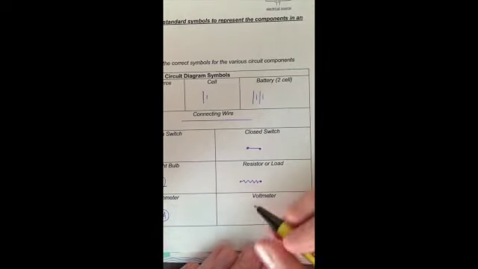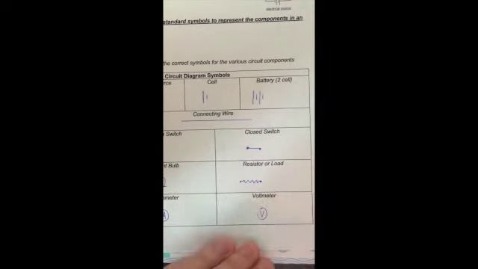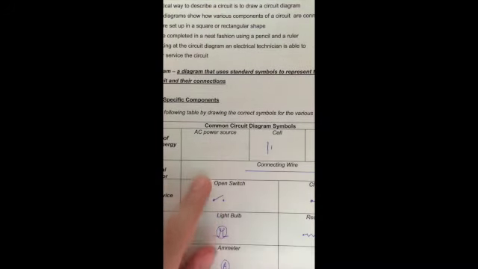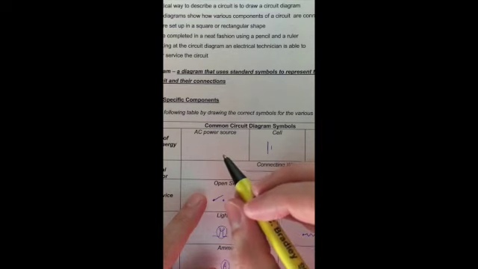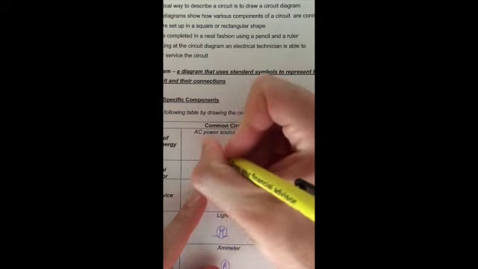An ammeter, nice and easy: an A with a circle around it. Voltmeter: a V with a circle around it. Well, we're not going to use it too much. The AC power source is just a circle with a wavy line in it.